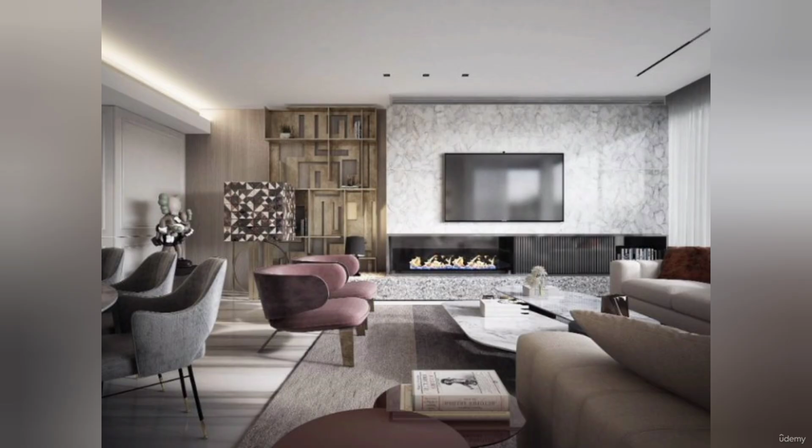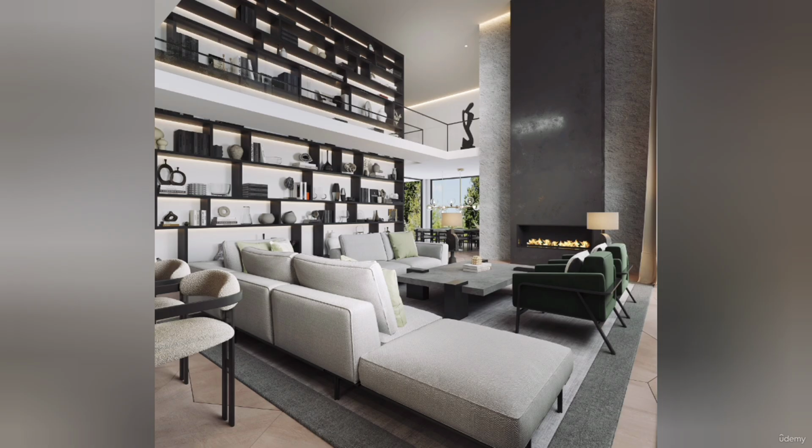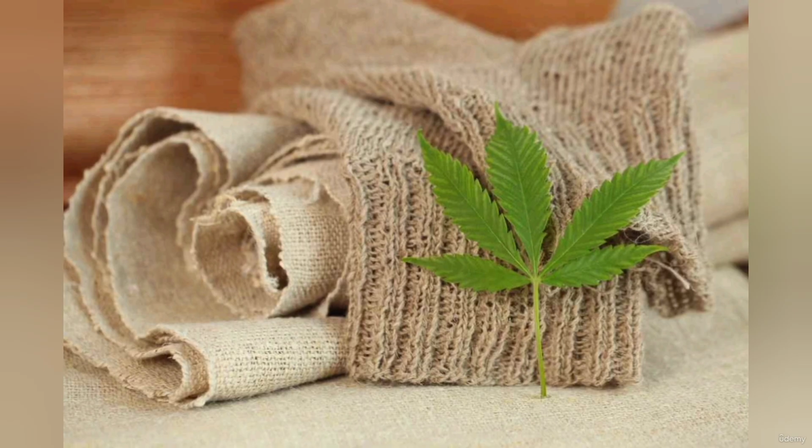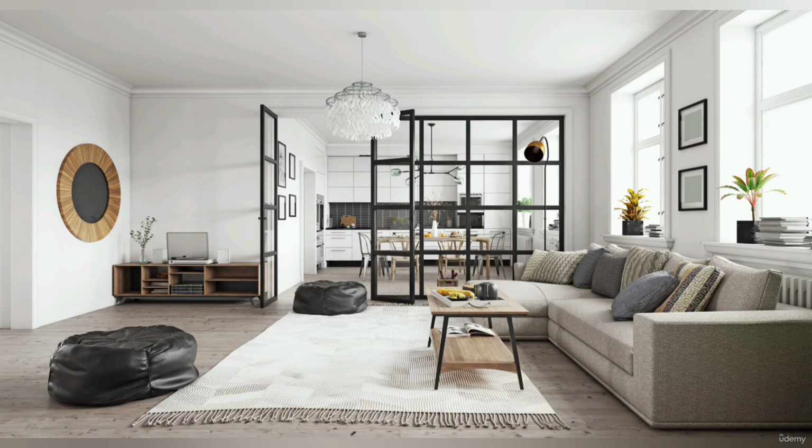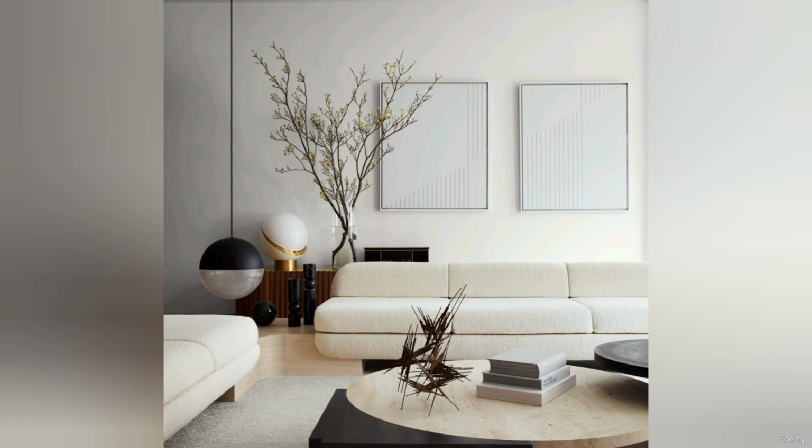You can expect to see materials including nickel, steel, and chrome, combined with natural textures like hemp or jute. It's new. We use fewer colors. Black is the color you will see most in contemporary style.